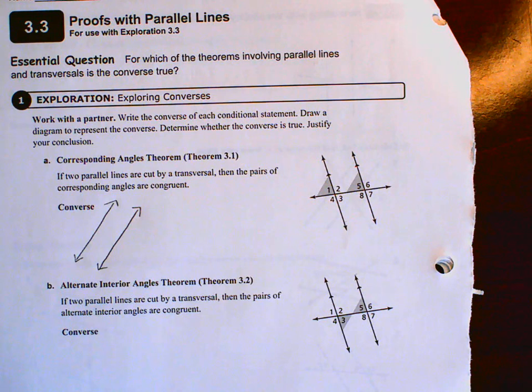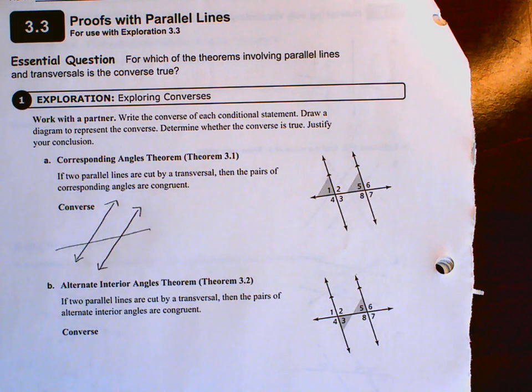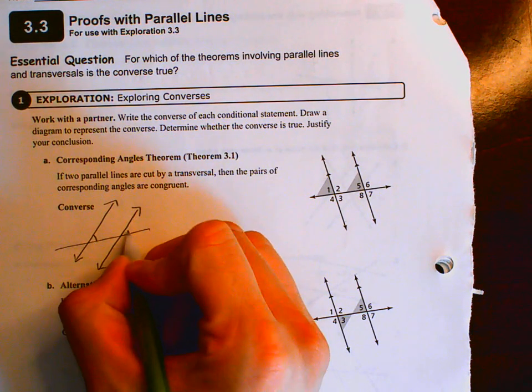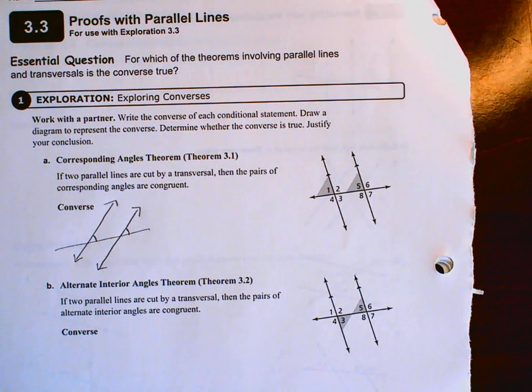If you have a set of lines cut by a transversal, and it so happens that the corresponding angles, because two angles can be corresponding and not necessarily be congruent like you saw in lesson 3.1, are congruent.